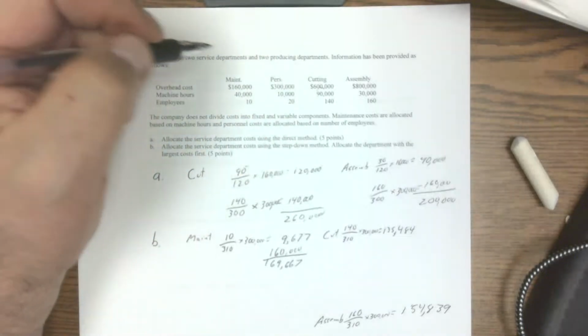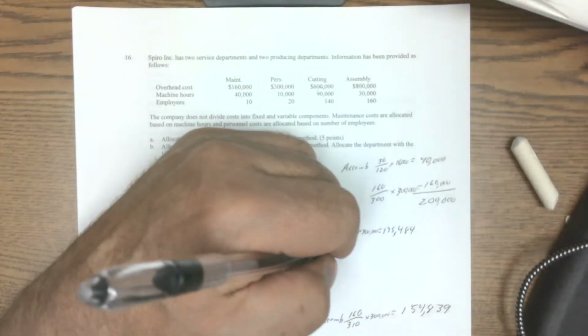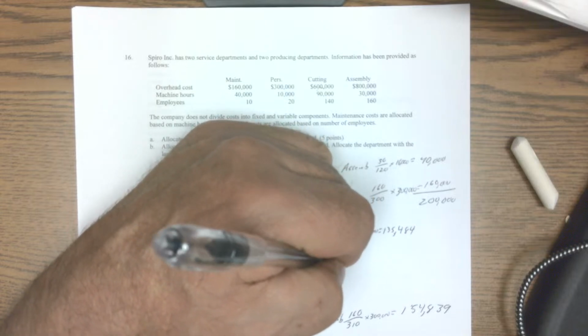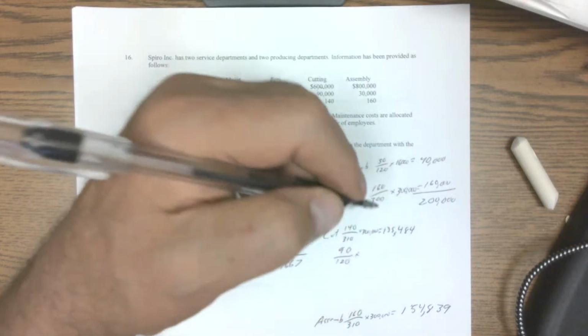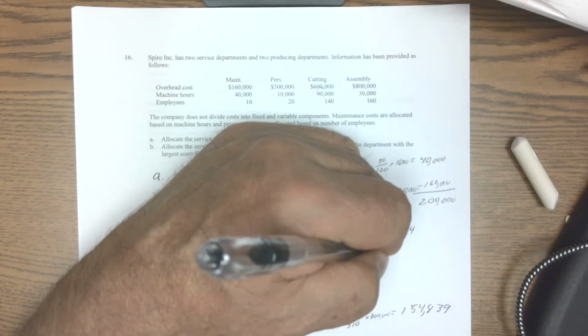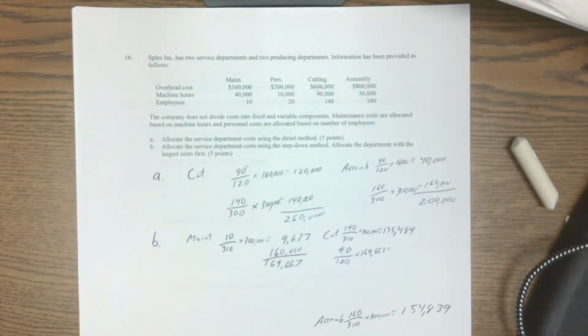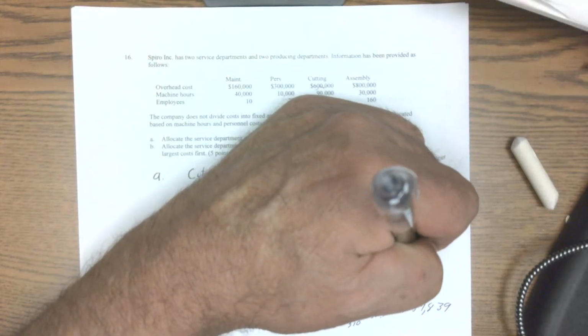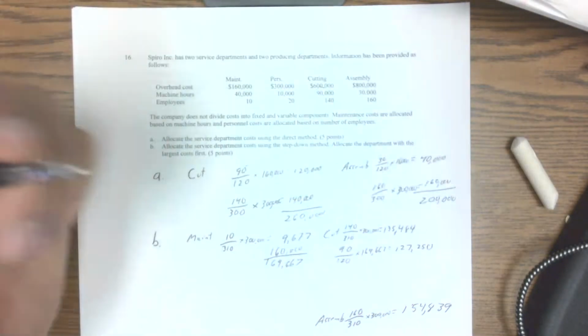Okay, so now this is going to be the same. Cutting is going to get 90 over 120, but this time instead of 160,000, it's 169,667. 3/4 is 127,250.25.